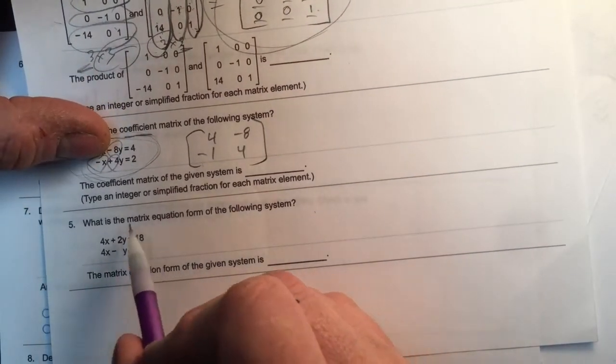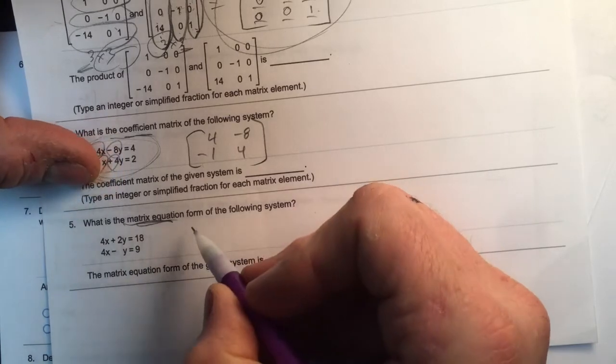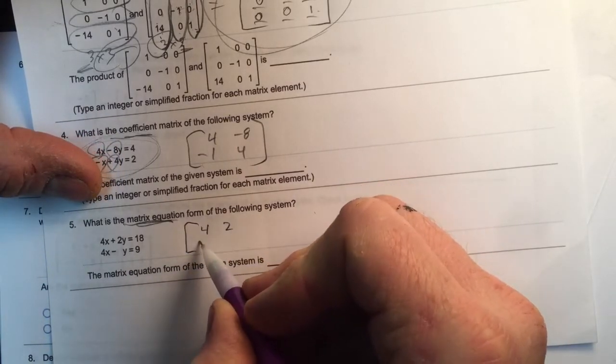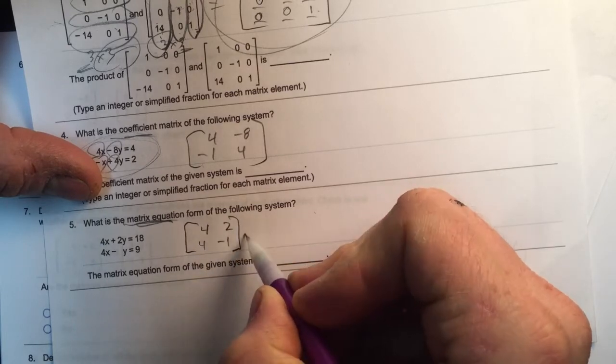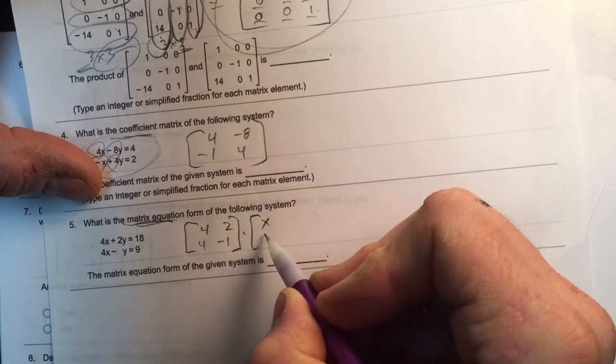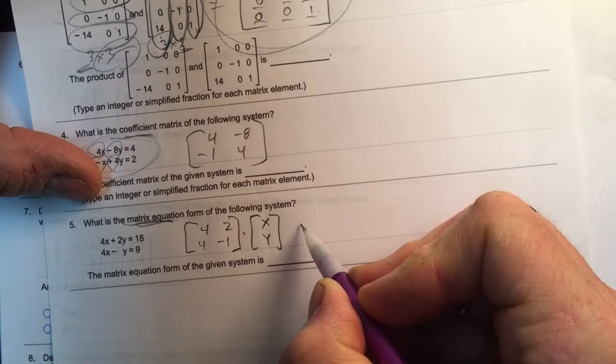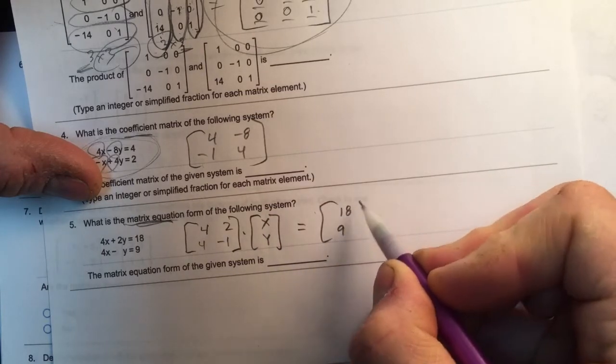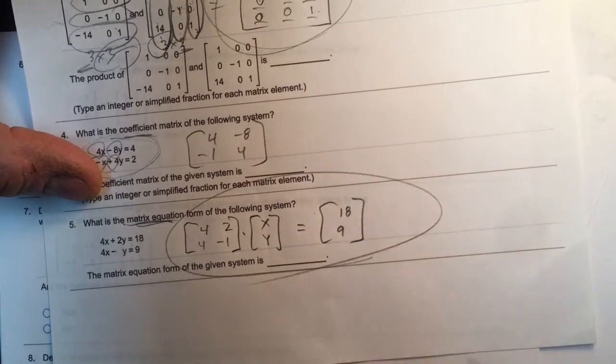This one wants to know what the matrix equation is. All right, the matrix equation is this right here. My coefficient matrix times my variable matrix, which is my variables x and y, and that equals my answer matrix over here, which is 18 and 9. This is a matrix equation.